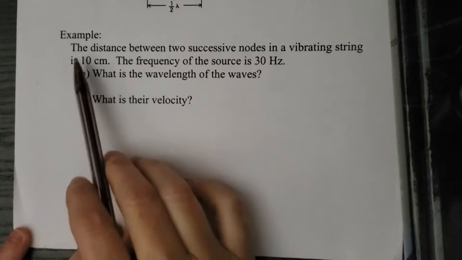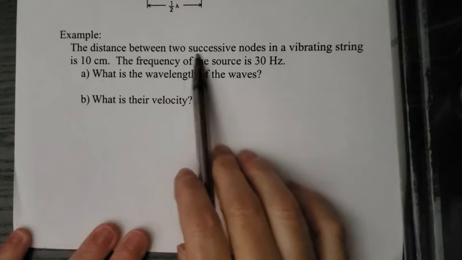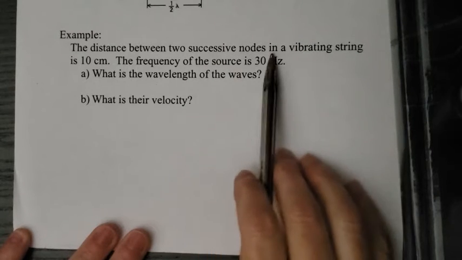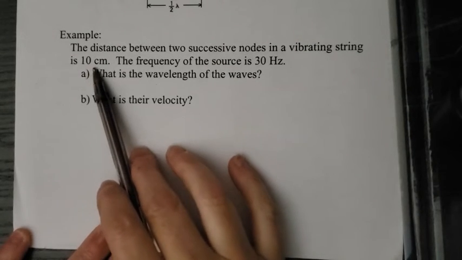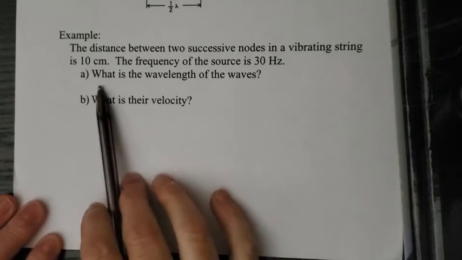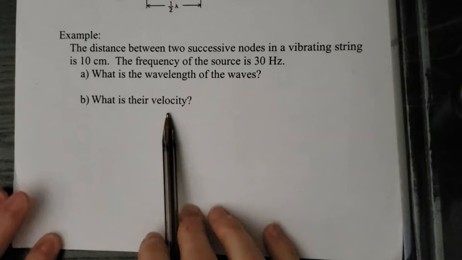Let's try an example now. It says the distance between two successive nodes, and the word successive just means one after another, in a vibrating string is 10 centimeters. The frequency of the source is 30 hertz. So we're looking for two things, the wavelength and the velocity.